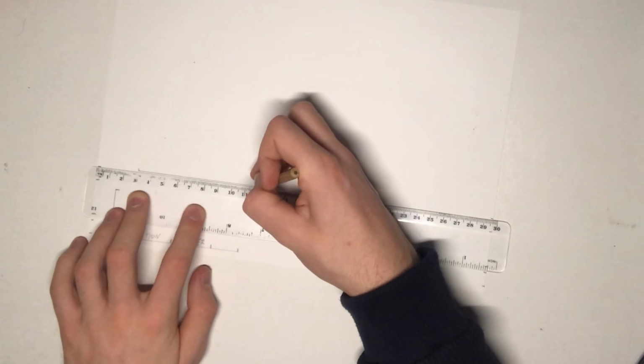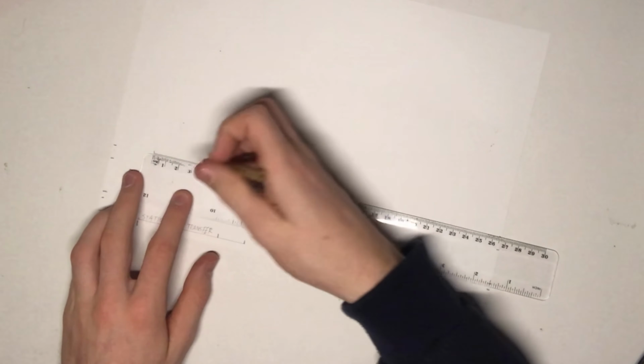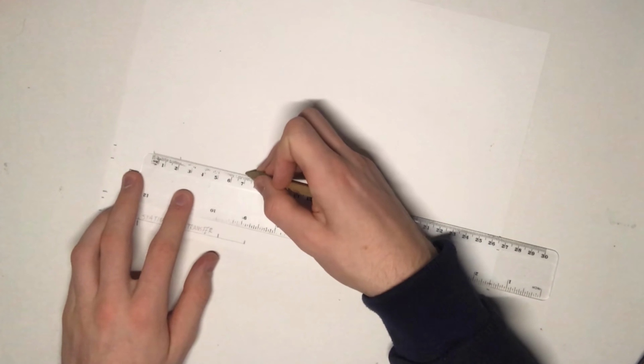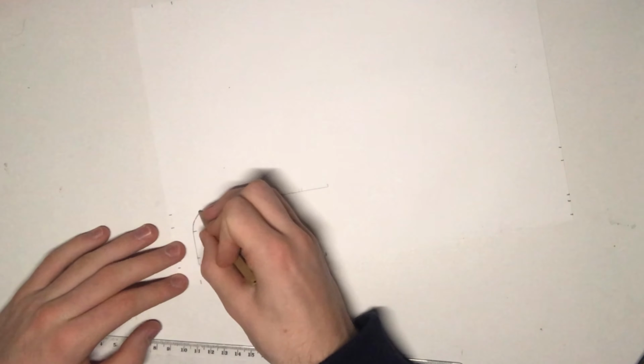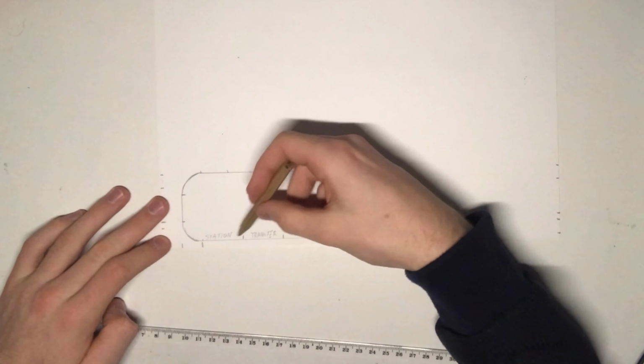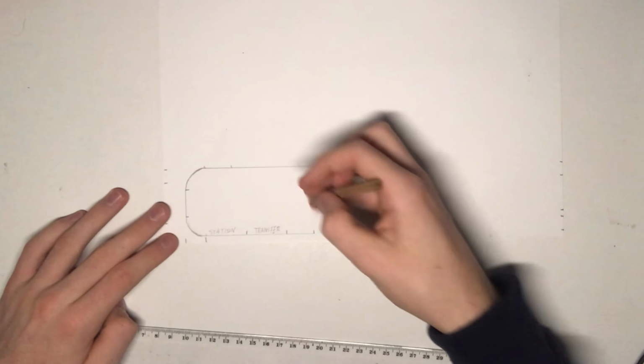Connect this to the end of your already existing lines and you've got the turn to the lift hill and the lift hill itself. Now just add 2 markings along that lift hill line at 5 centimeters and 10 centimeters to denote the bottom and top of the lift hill.